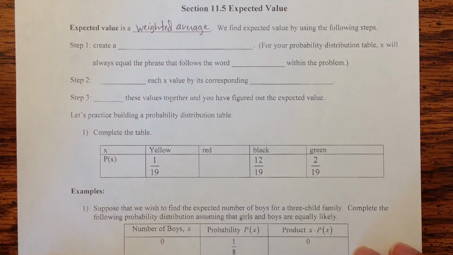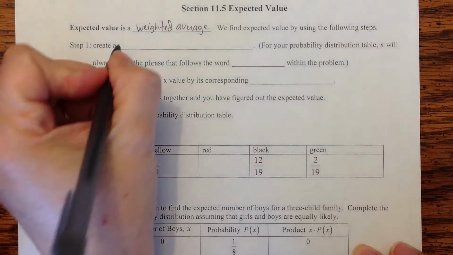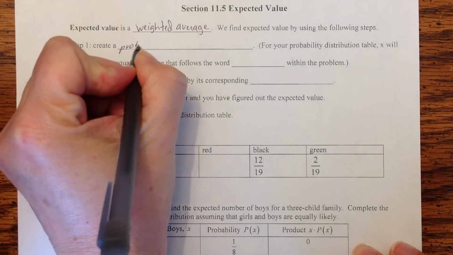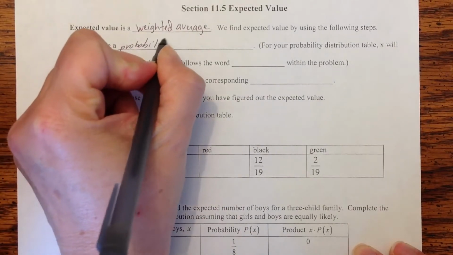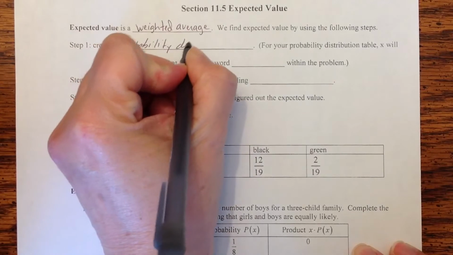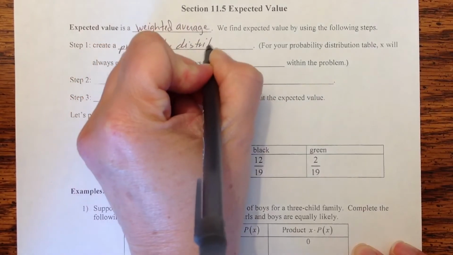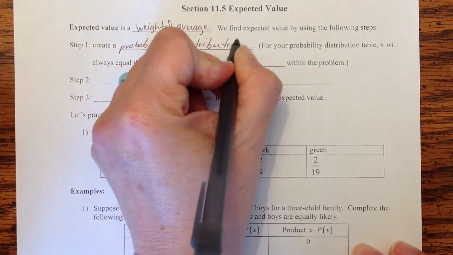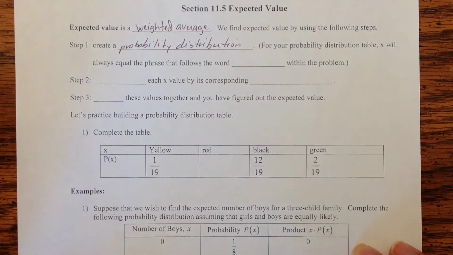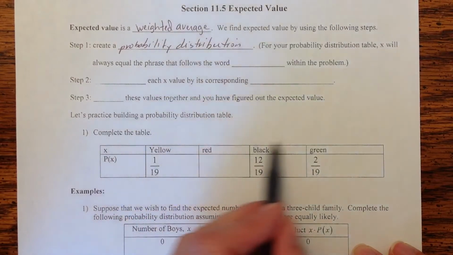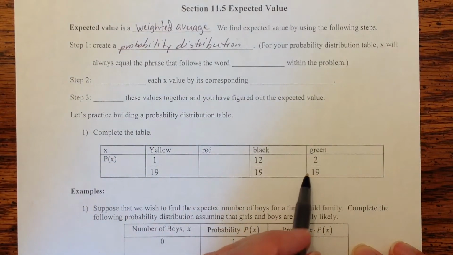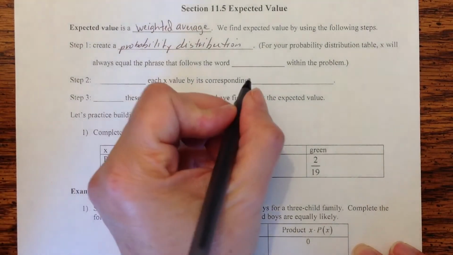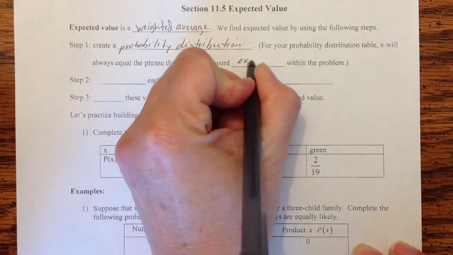So we find expected value by using the following steps. It's a three-step process. So first we're going to create a probability distribution. And so this is a table that we're going to create. It's similar to this table right here. So X will always equal the phrase that follows the word expected within the problem.